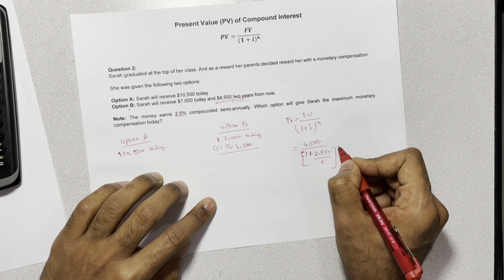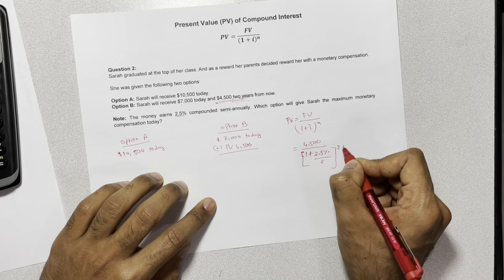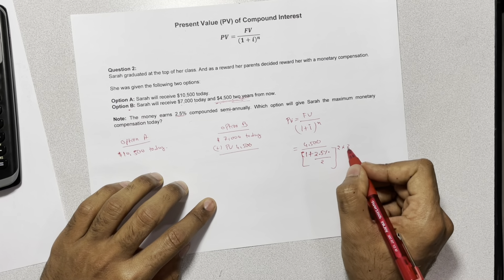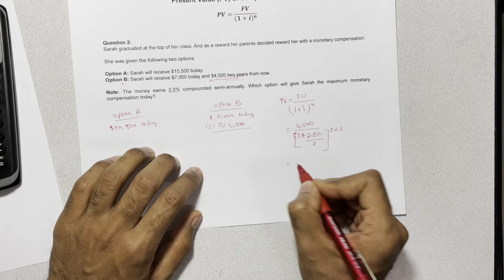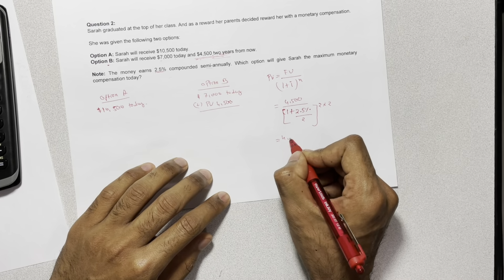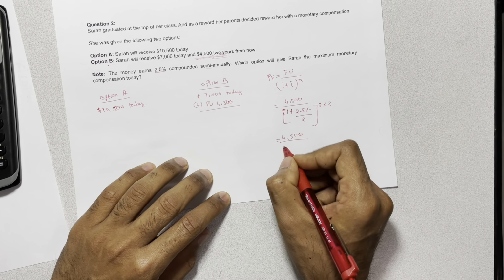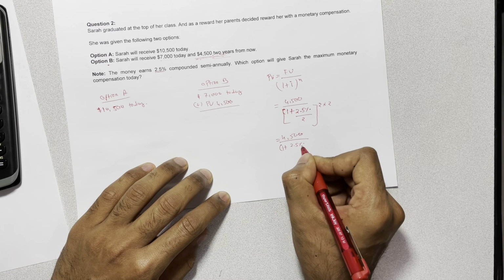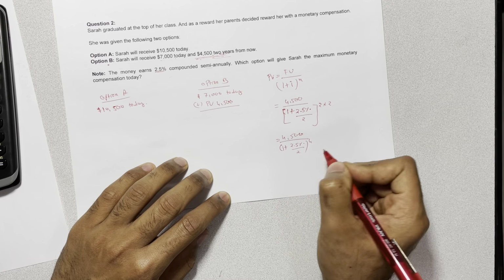So our m is 2 and our t is also 2. So we have 4, 2 times 2 is 4. Therefore, if I just rewrite it, it's 4,500 divided by 1 plus 2.5% divided by 2 to the power of 4.